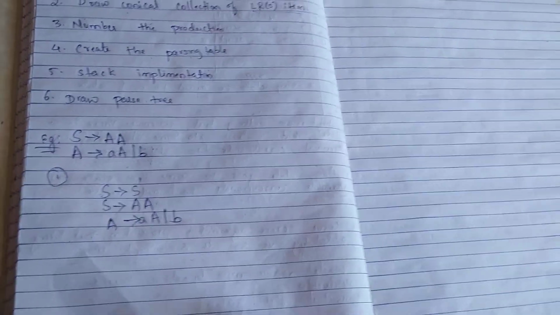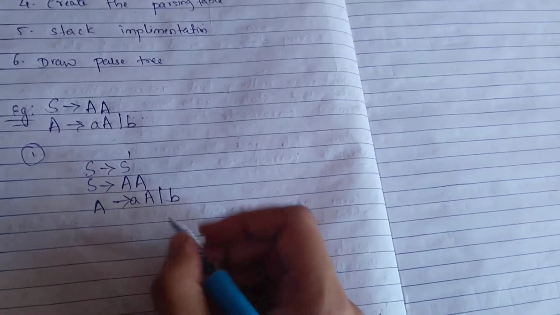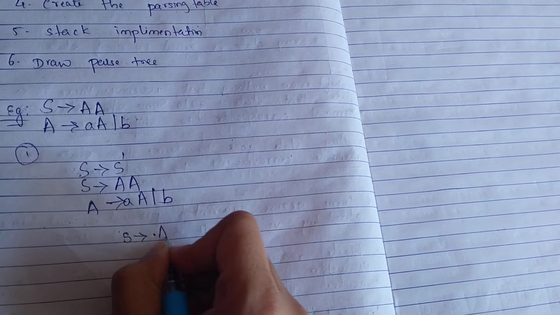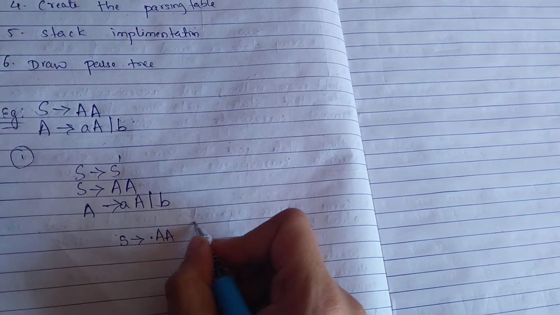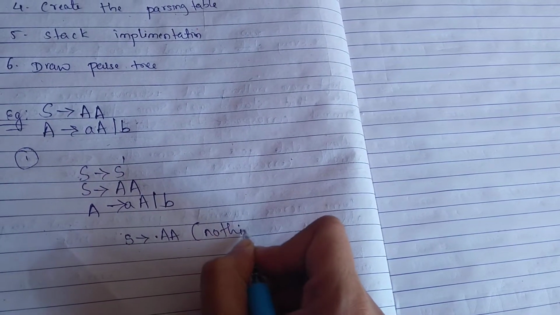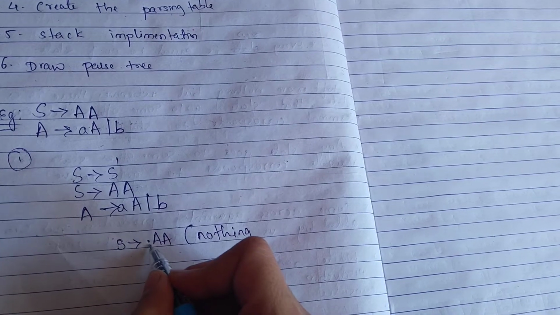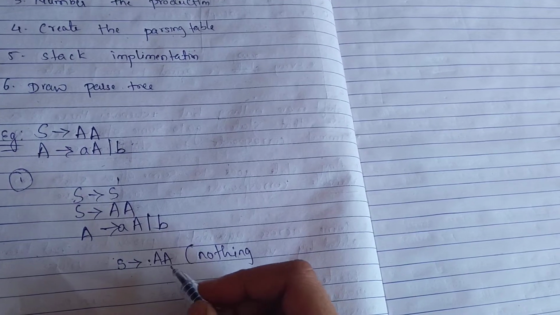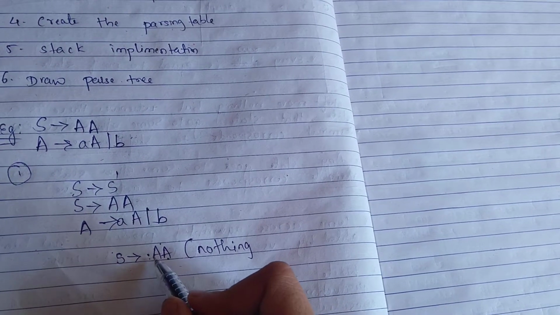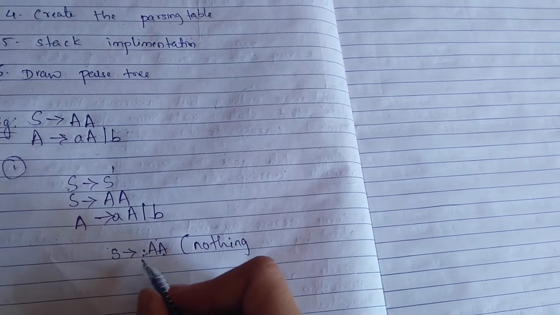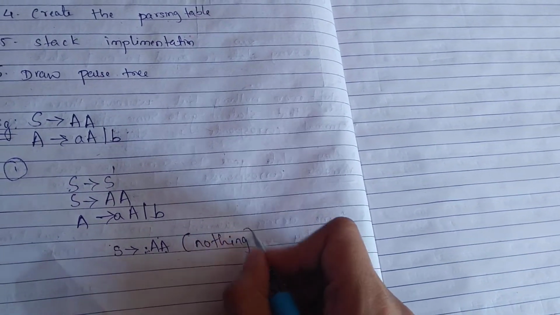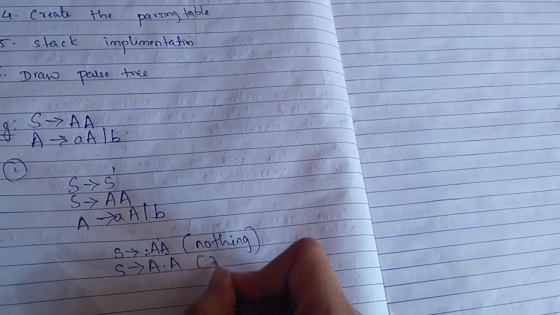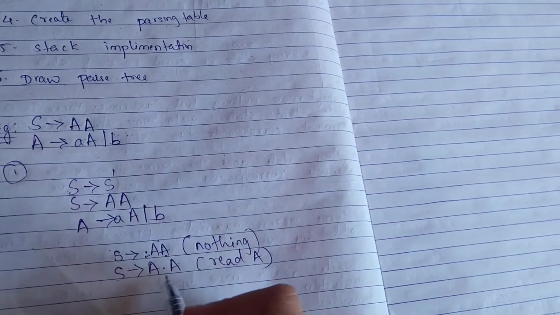Now once that is done, if I consider a grammar like S tends to dot AA, it means nothing will be read. If I put the dot at the right-hand side start, that is called LR0 canonical items. If I give the dot at the starting itself, it means I have not read anything. If I give A dot A, it means I read only the capital A.